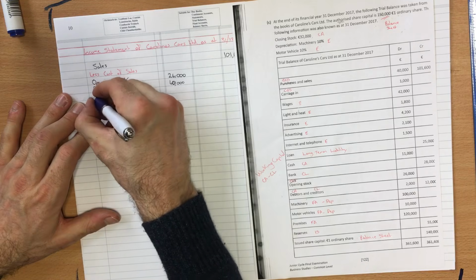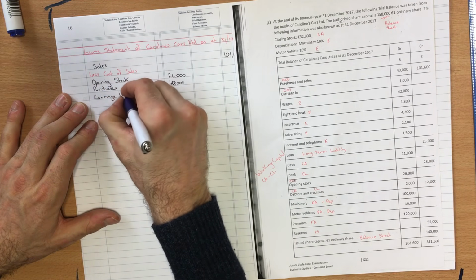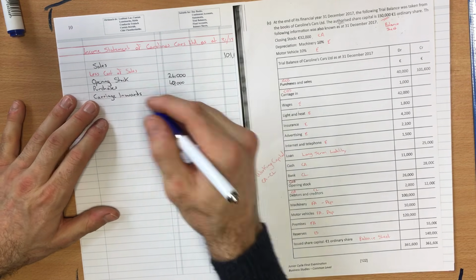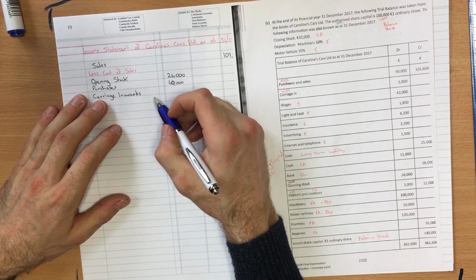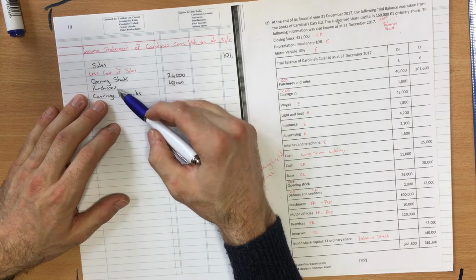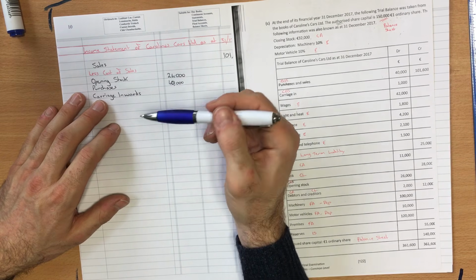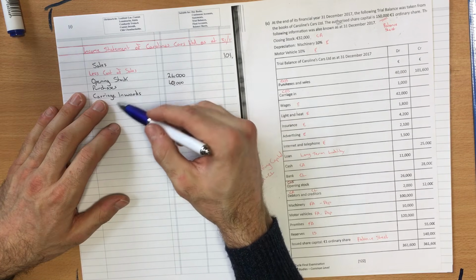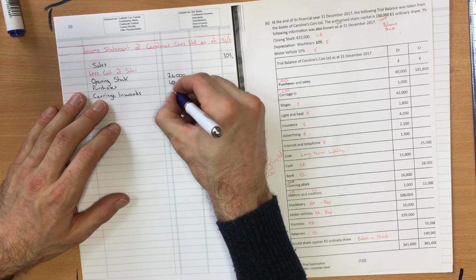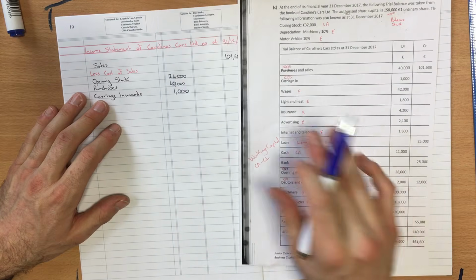Okay, and following this we have carriage inwards. Carriage inwards is an expense to a company, and basically it's the cost to Caroline to transport her cars into the company. So if you can picture all of the cars travelling on the truck, how much did it cost her to transport those cars into her garage or her yard? And in this question, we can see that carriage costs €1,000.